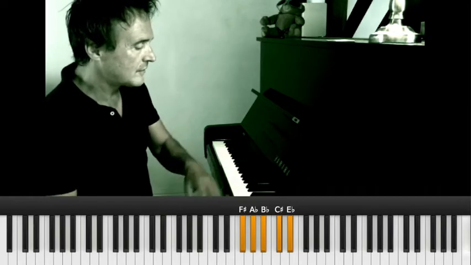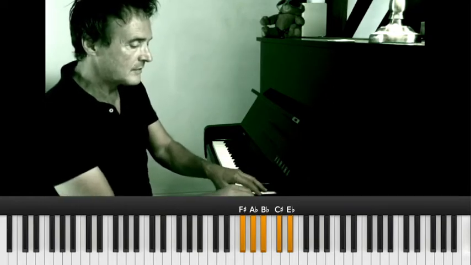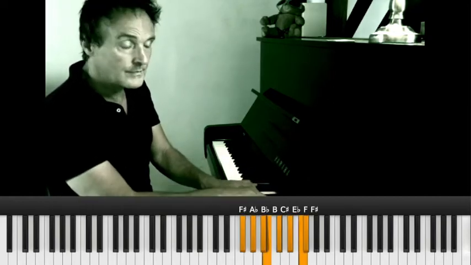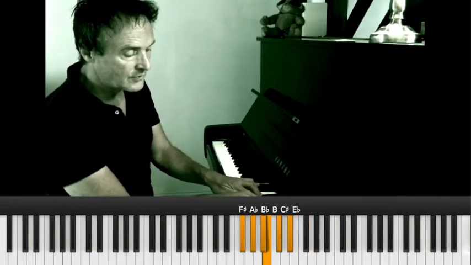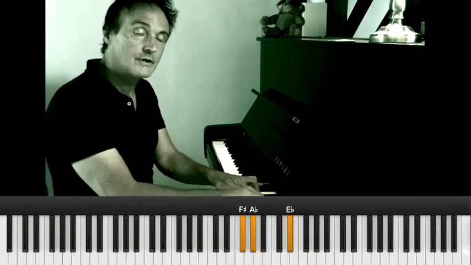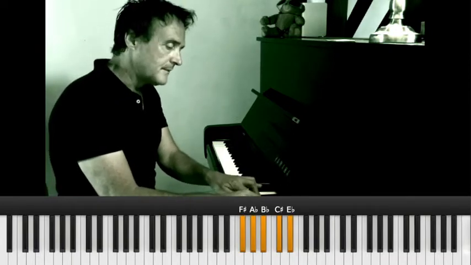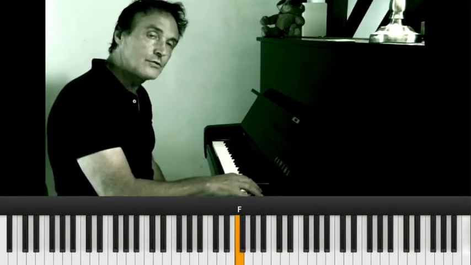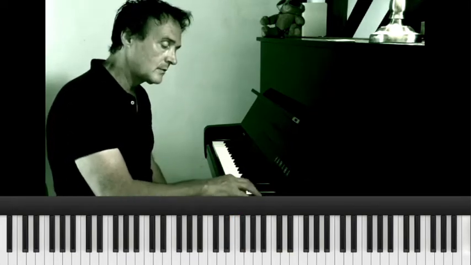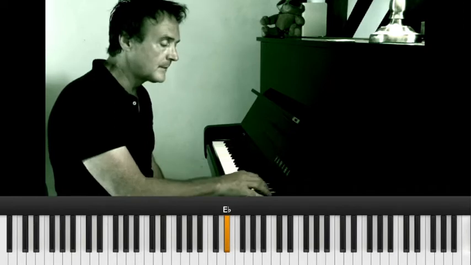If we looked at an F sharp major scale, it would be this. And we're leaving out this and this, which leaves us with 1, 2, 3, 5, 6. And the relative minor of F sharp is 1, 2, 3, 4.